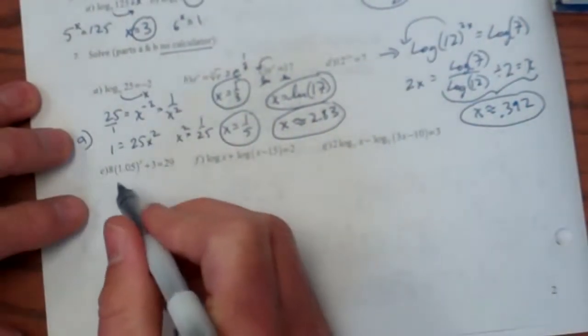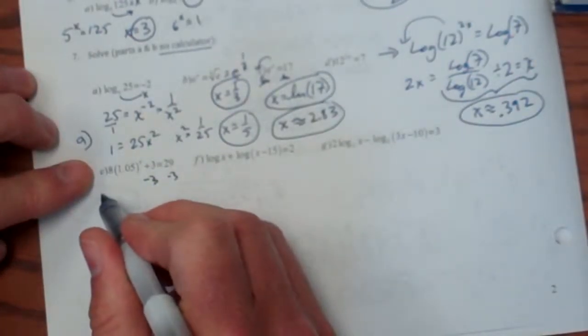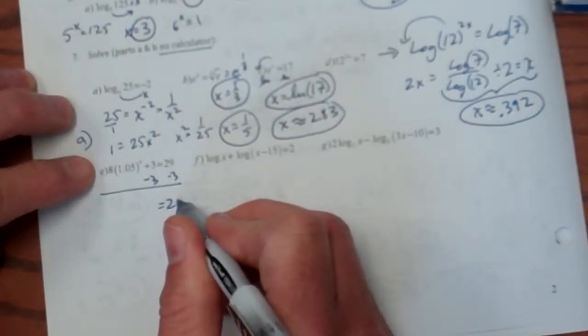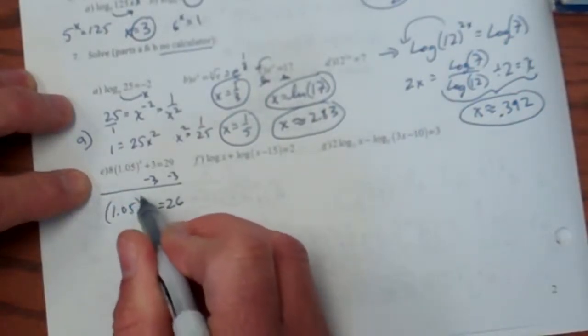Again, more solving. I'm going to divide both sides. Oh, sorry, I'm going to subtract 3. I didn't see that. Just go step by step, layer of an onion type of thing. That equals 26, and that's 1.05 to the x.